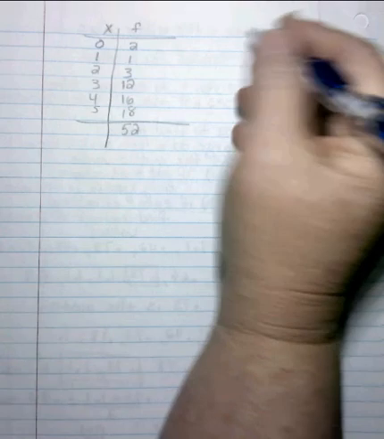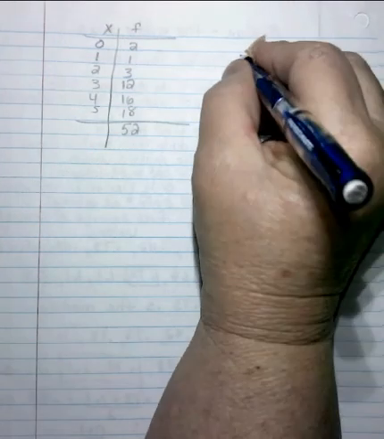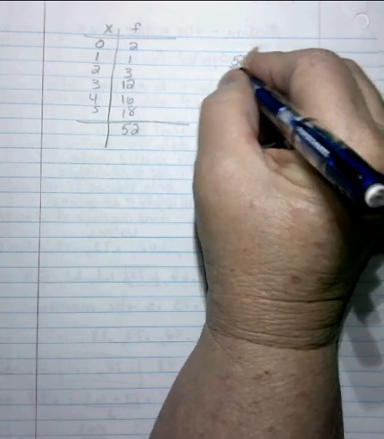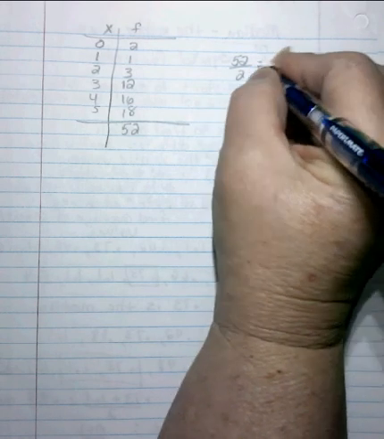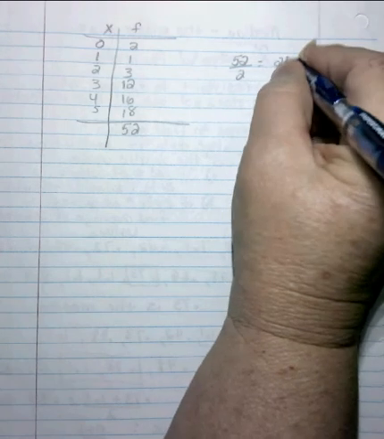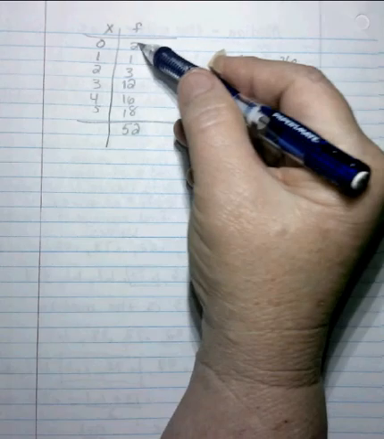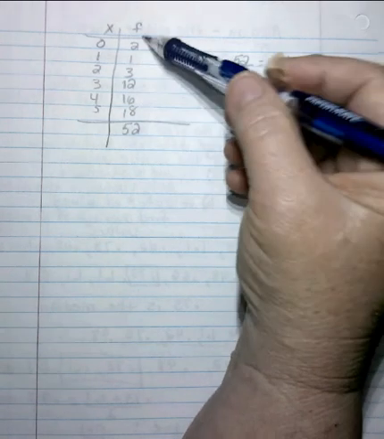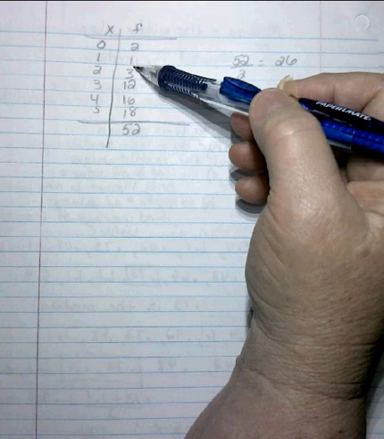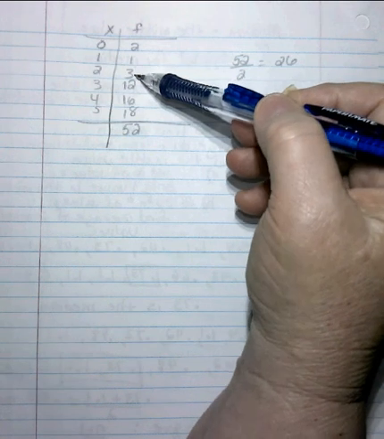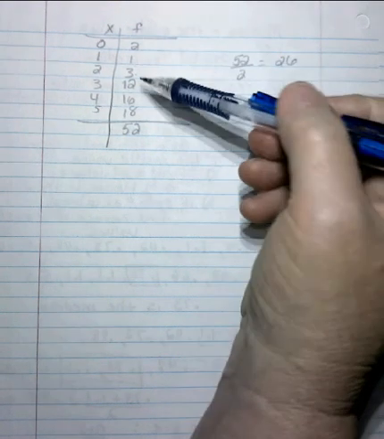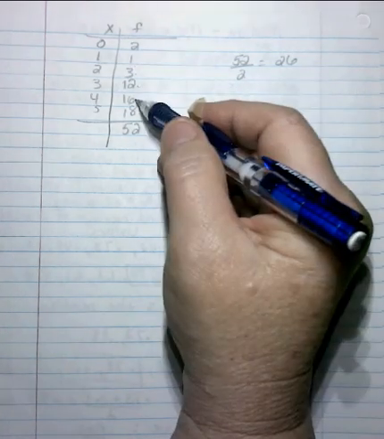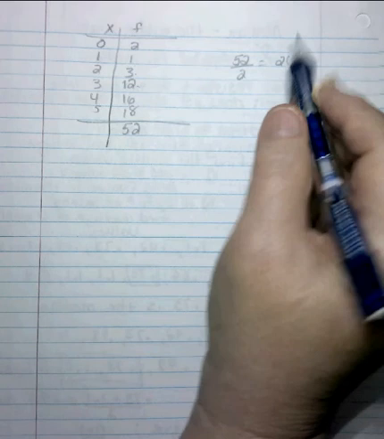If we took half of it, that would be 26, so the 26th and 27th items. Following down the frequency, 2 plus 1 is 3, plus 3 more is 6, plus 12 is 18, plus 16 puts us into the 26th item.